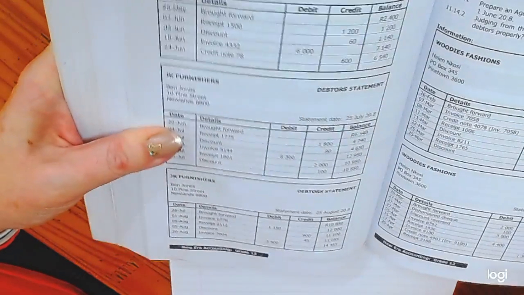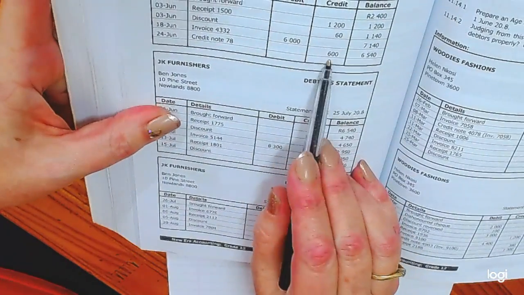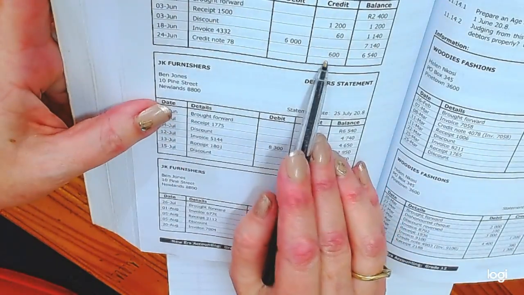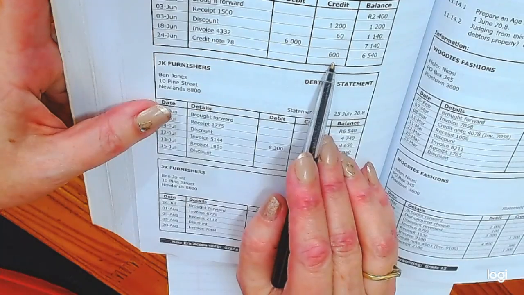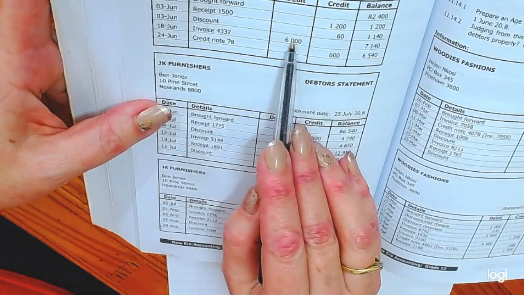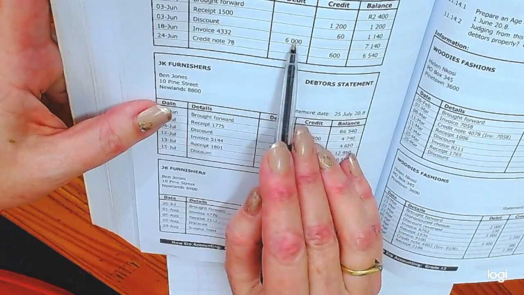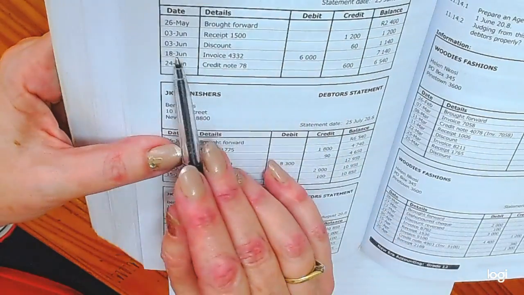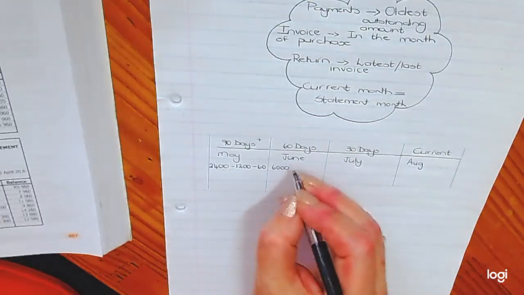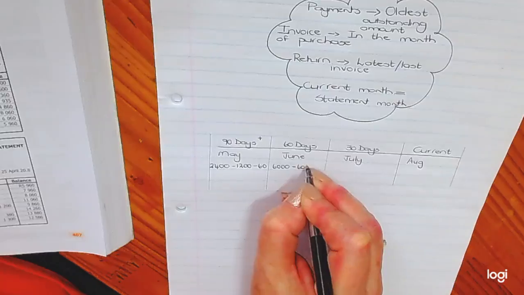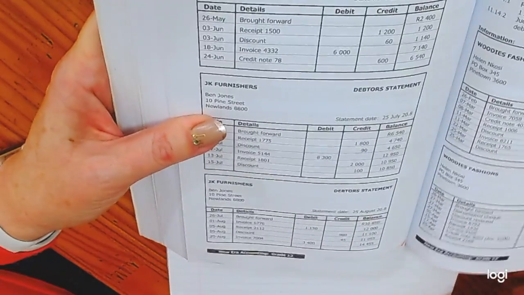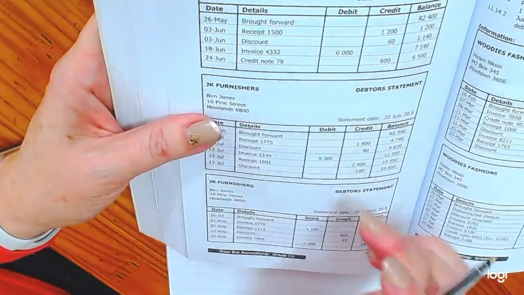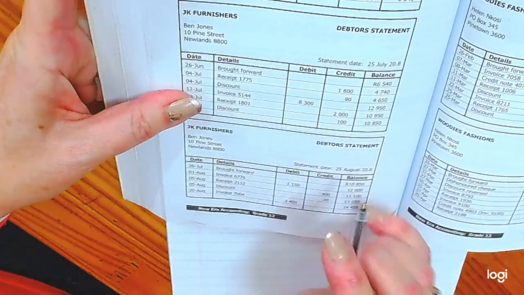Let's go back to our statements. The 600 is a credit note. Now a credit note, we said, is allocated to the last invoice. So this is going to go against the 6,000 which we put in June. So that's where we deduct the 600 return. Then that statement is dealt with. Now we're going to the next statement.